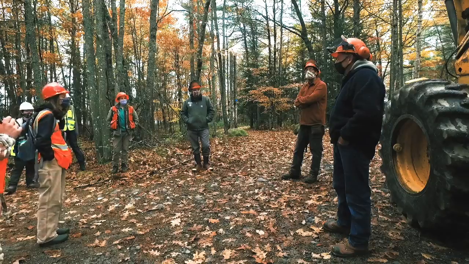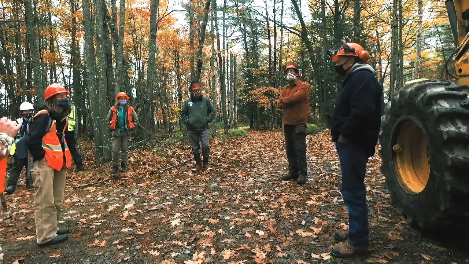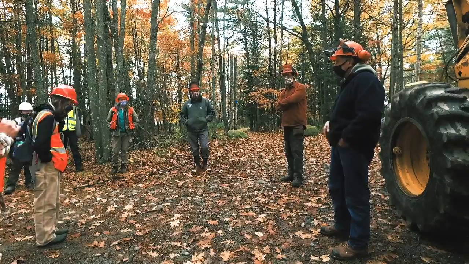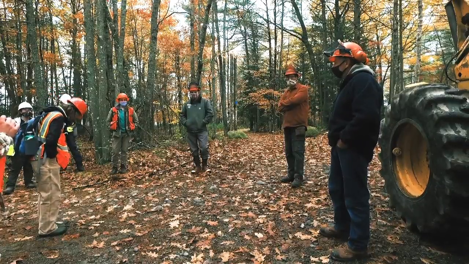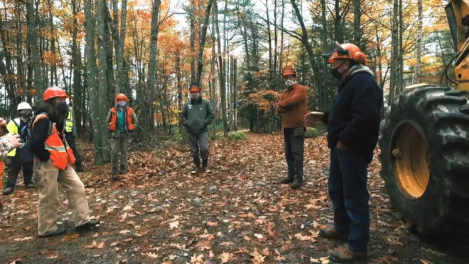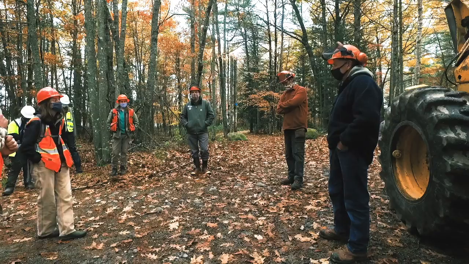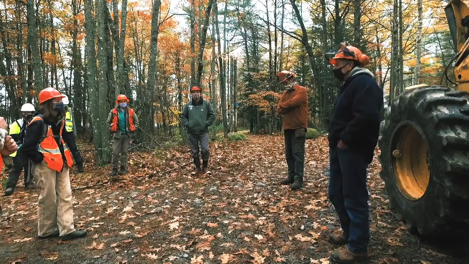So that's really what sparked the whole safety and the training in conventional logging. The comp rate just skyrocketed so bad that you saw a lot of the people get out of hand felling and things like that.